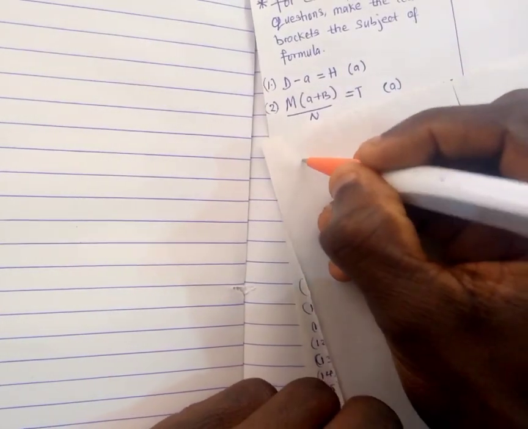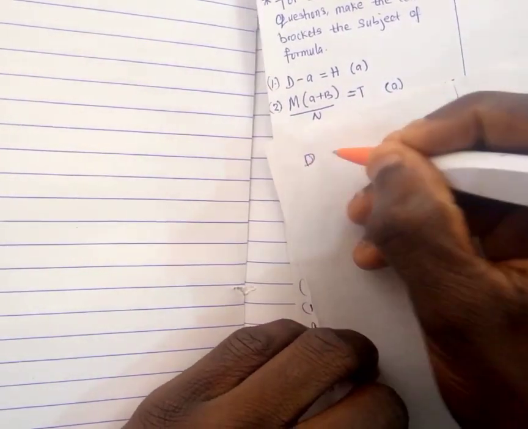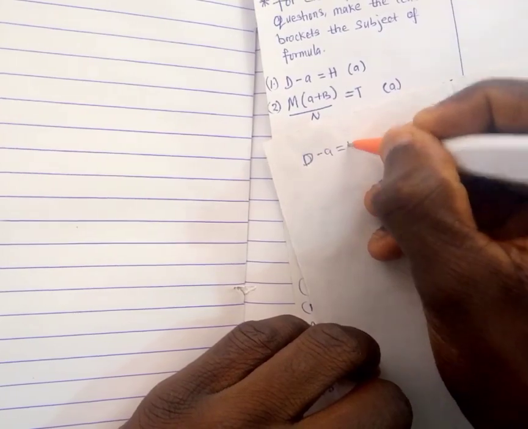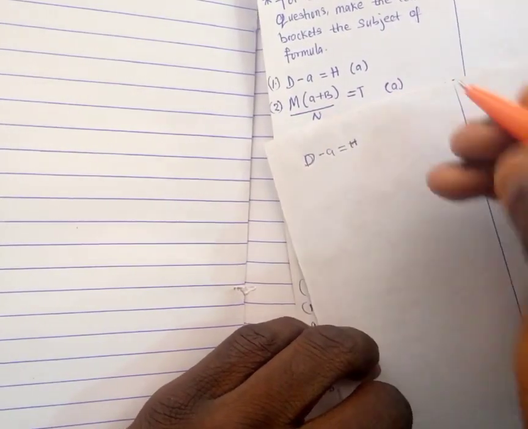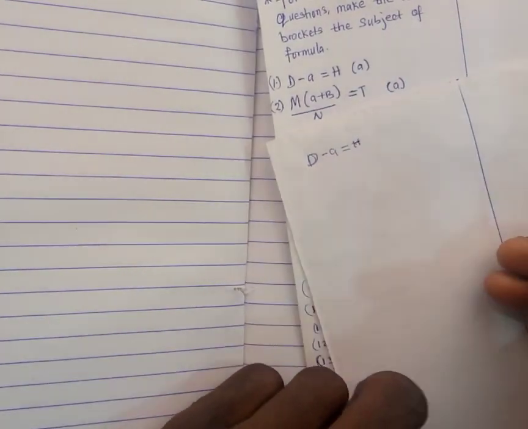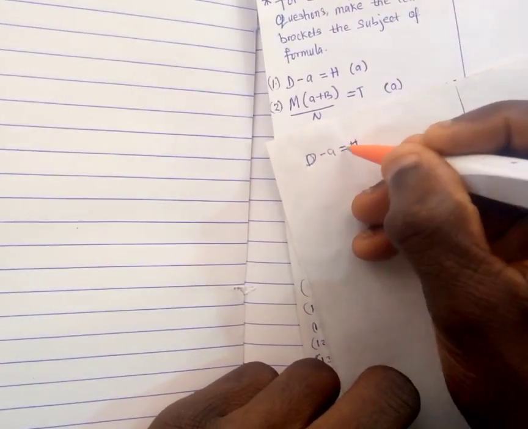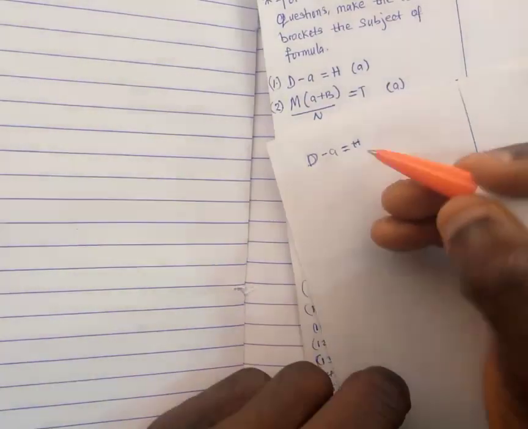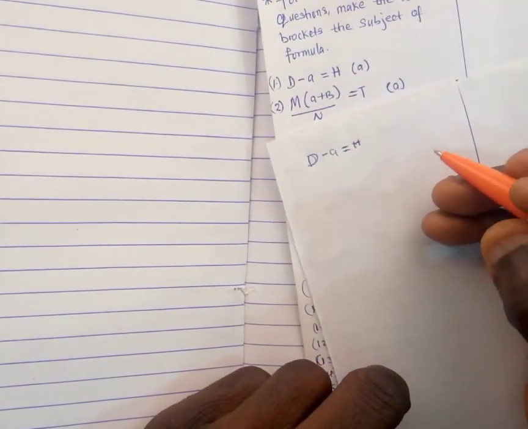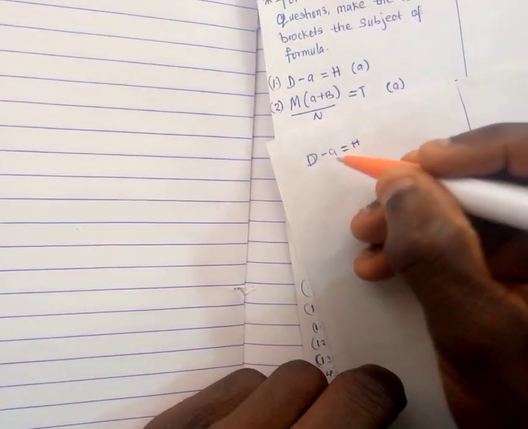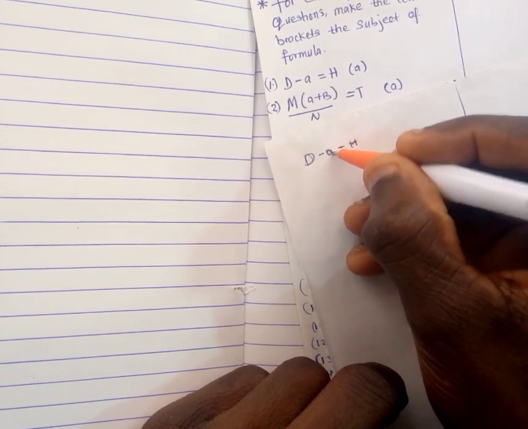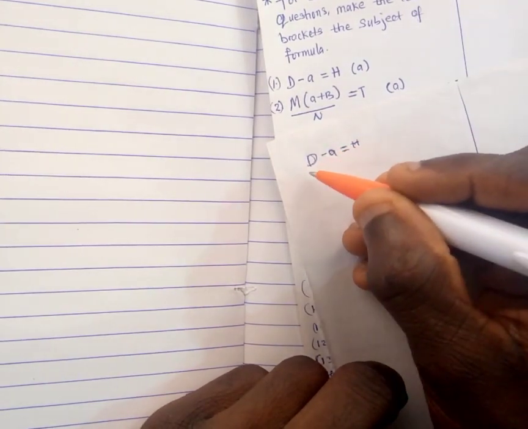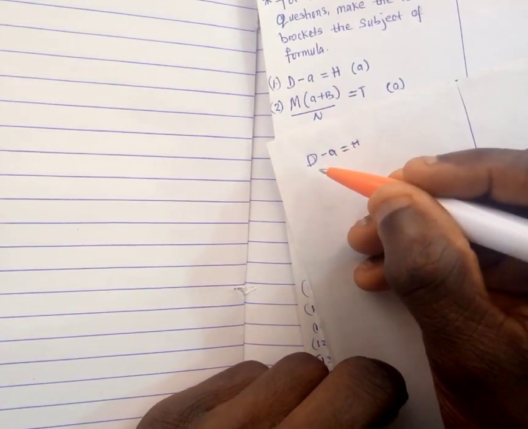D minus A is equal to H, and we are making A the subject of formula. So how do we start here? We start by rearranging the variables in this expression. Don't forget, we are making A the subject of formula. That is, we want A to remain at the left hand side. We want A only to remain at the left hand side.